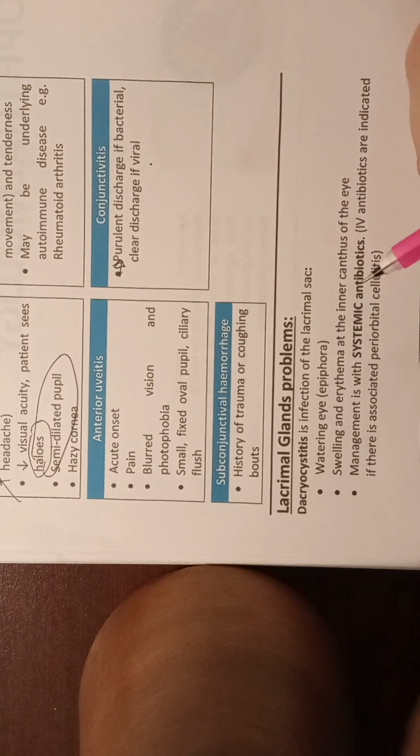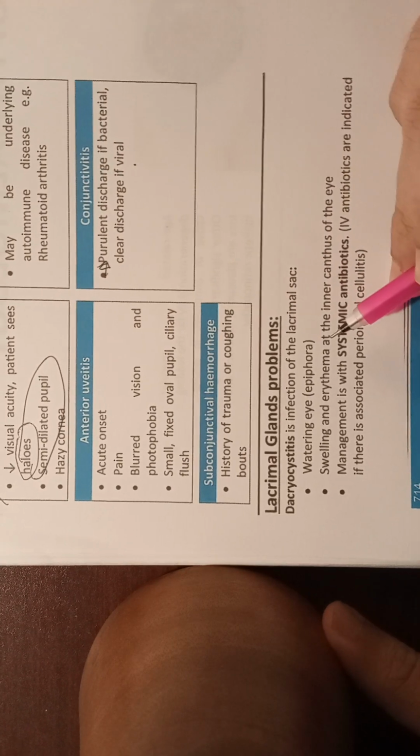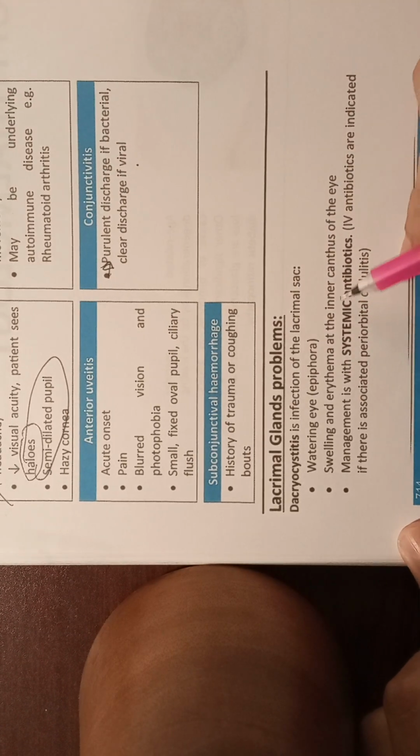And lacrimal gland problems. Okay, dacryocystitis is infection of the lacrimal sac, and there is watering eye called epiphora, and swelling and erythema at the inner canthus of the eye. And management is with systemic antibiotics. IV antibiotics are indicated if there is associated periorbital cellulitis.